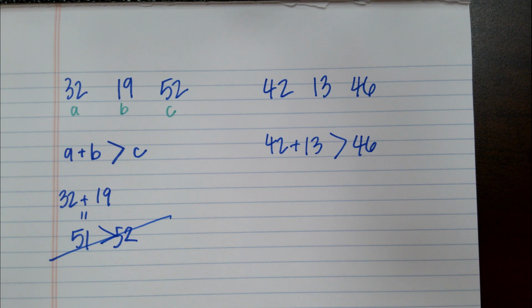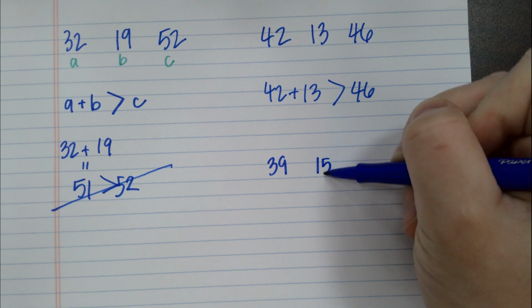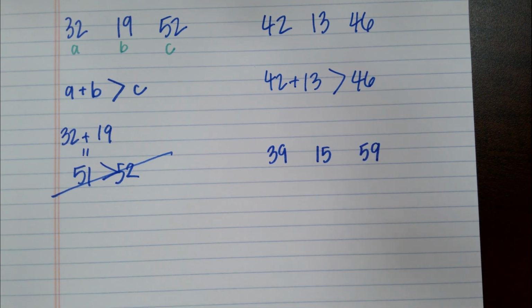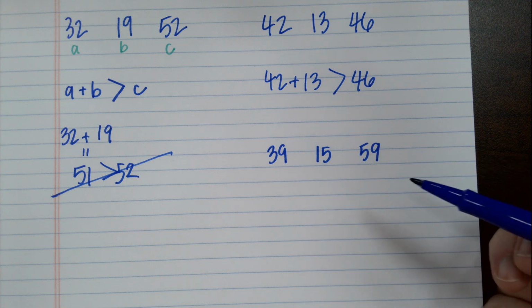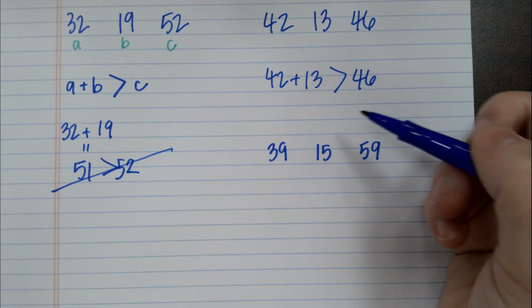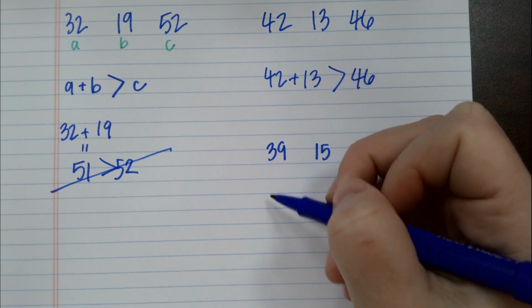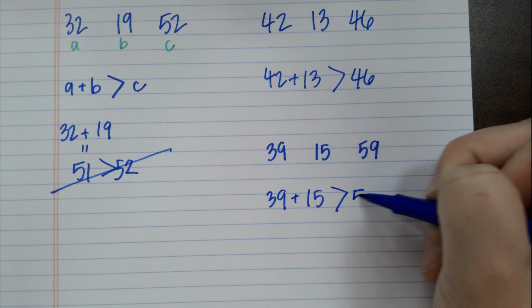I've got 39, 15, and 59. Okay, how can we check if these three segments are going to create a triangle? Let's add the smaller sides up and see if they add up to be larger than 59. So 39 plus 15 needs to be greater than 59.